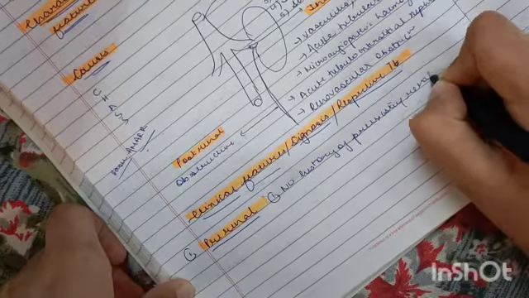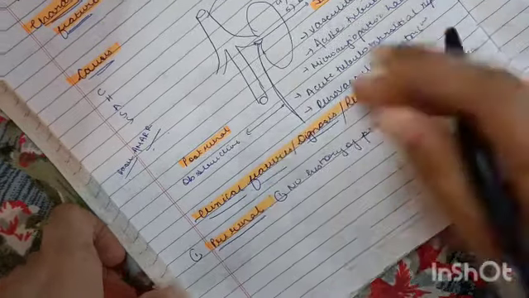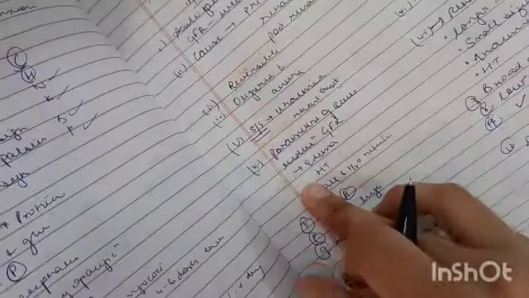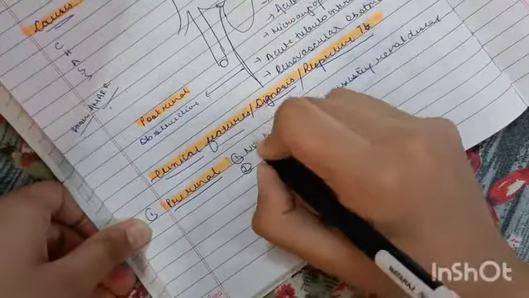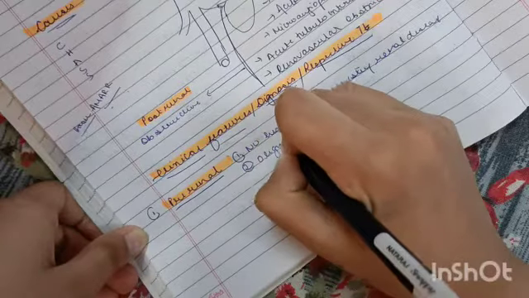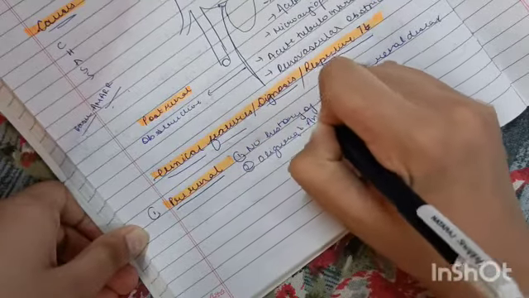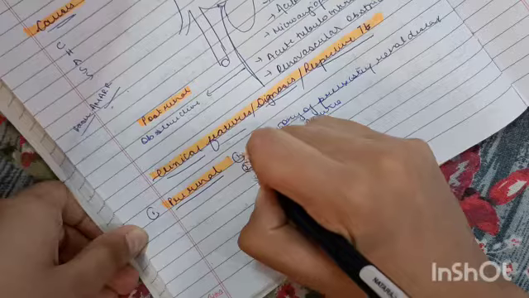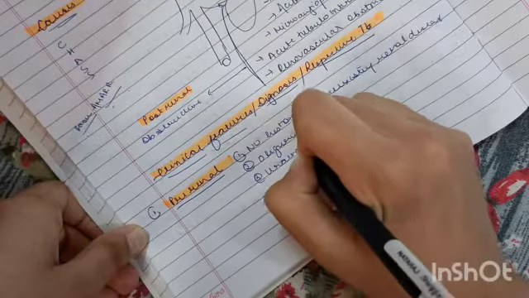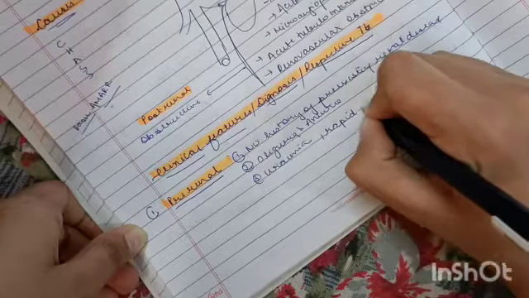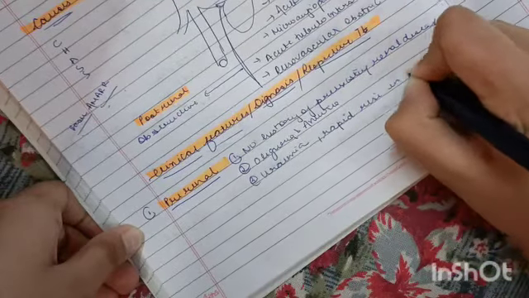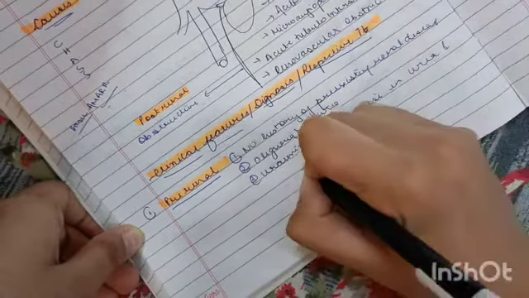Now, as I mentioned earlier, in acute renal failure we see uremia, oliguria and anuria. So you will write oliguria and anuria. Then there is uremia, with rapid rise in urea and creatinine.